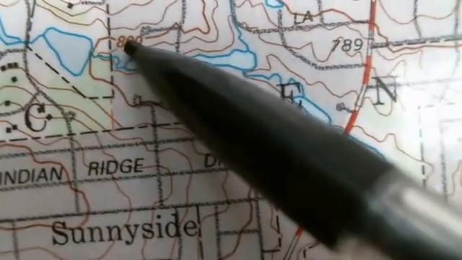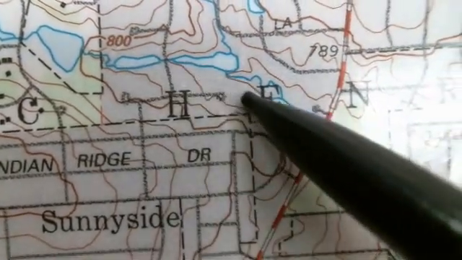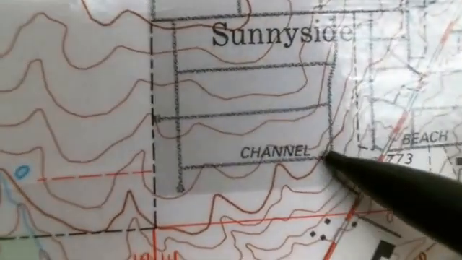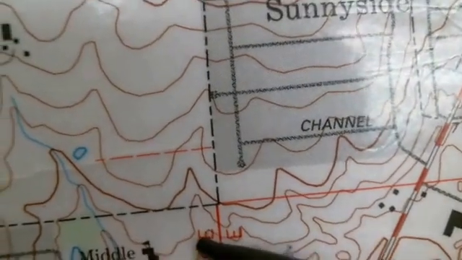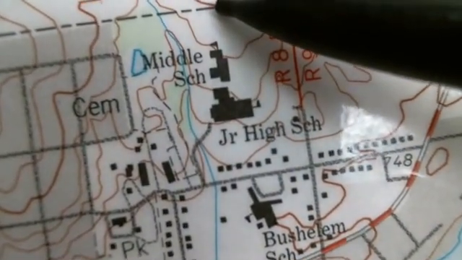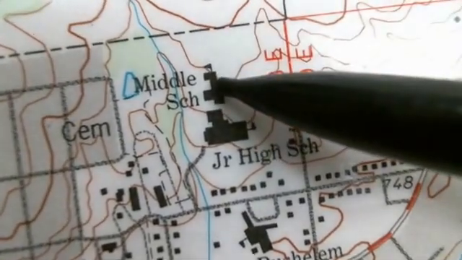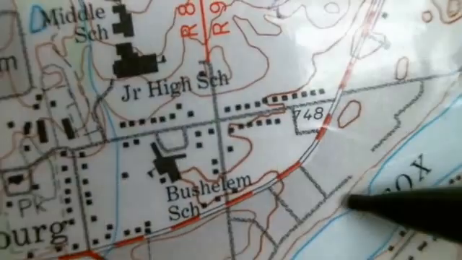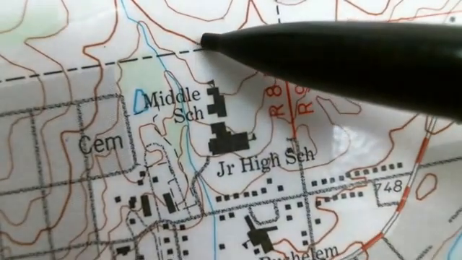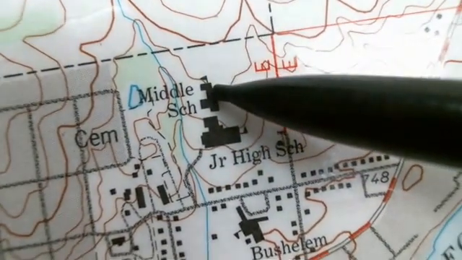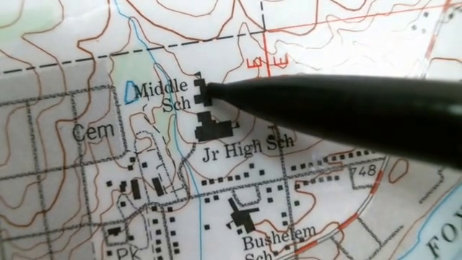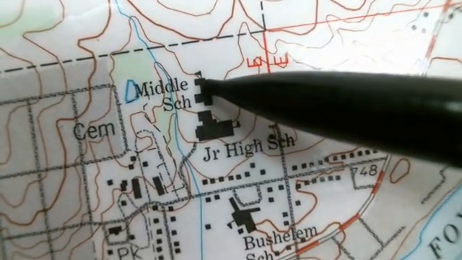Okay, here's 800. It's this brown line here going all the way around. This is the 800 line. So right there, that's 800. The middle school is one step in this direction down to the river. So you're going to go down one step from 800 to this brown line, and we're going to call that the same altitude as the middle school. You figure out the math.